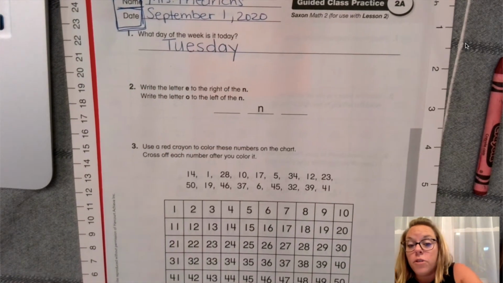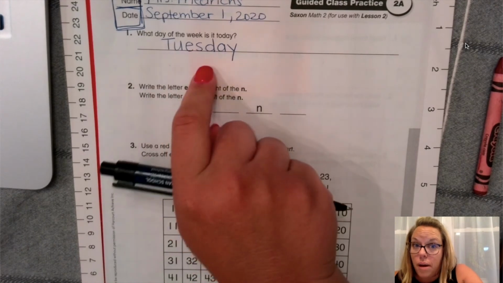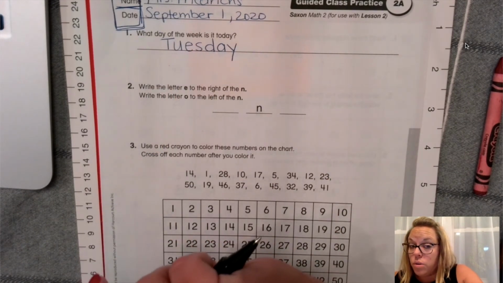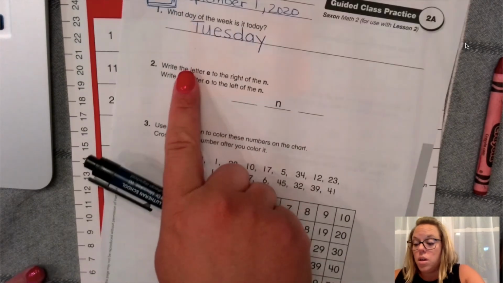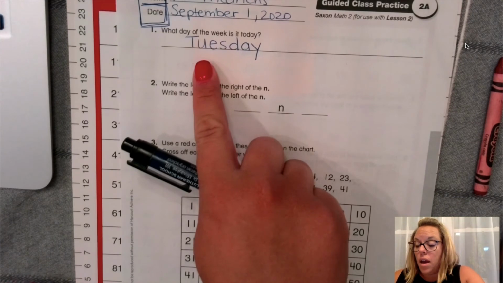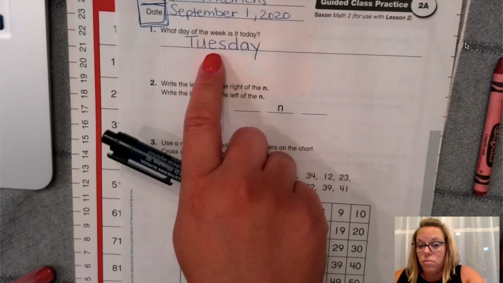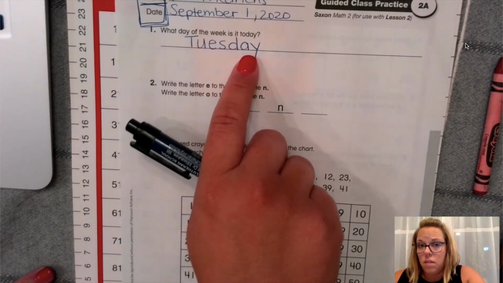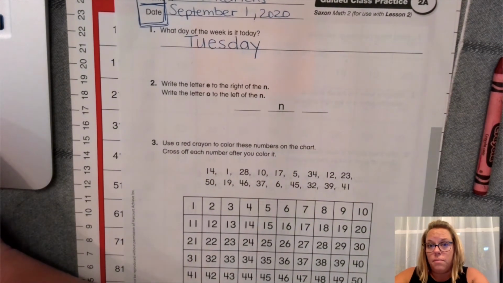Tuesday: T-U-E-S-D-A-Y. First grade, I wanted to remind you that you're using pencil. The reason I'm using pen is so that it shows up better for you to be able to read. Please make sure that when you're doing your homework that you're using a pencil. Okay? So with your pencil, go ahead and write Tuesday. Capital T, U, E, S, D, A, Y. Tuesday.